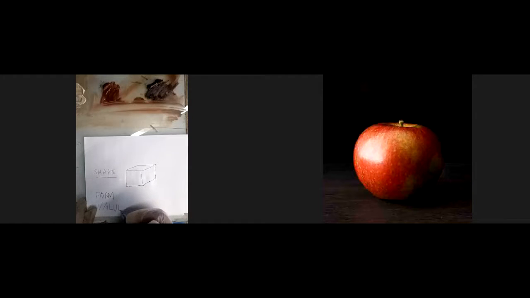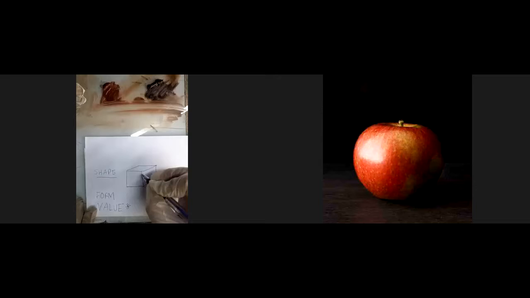And as you know from drawing, value is the relative lightness or darkness of areas of an image. If we add value to this shape, such as I make this a dark plane, and I make this a medium value, we get the sense of a solid object emerging.